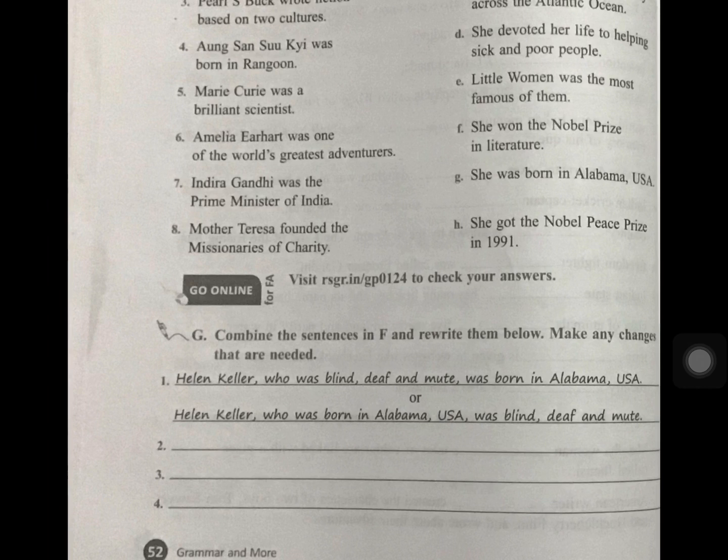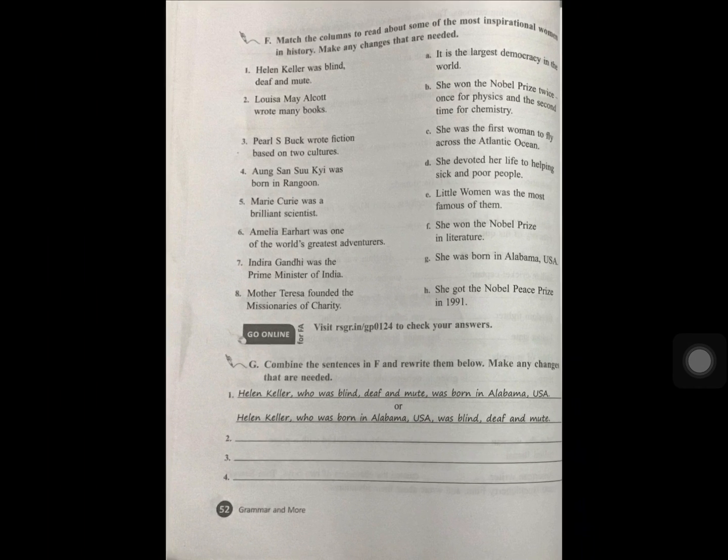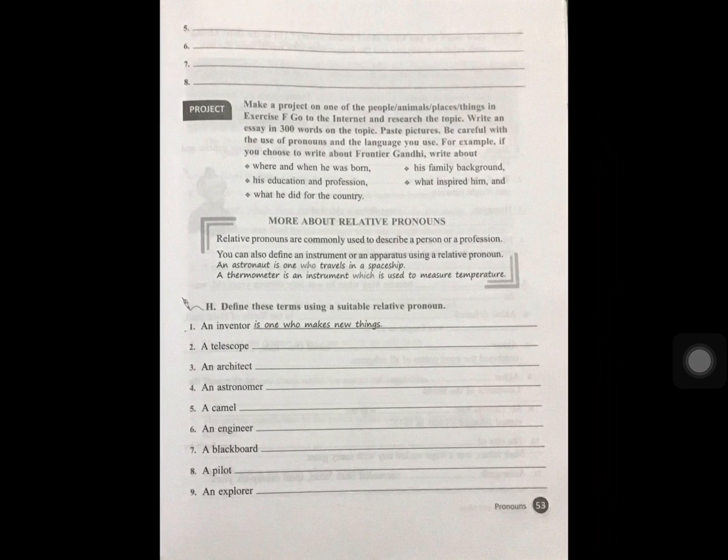2. Little Woman, which was the most famous work, was written by Louisa May Alcott. Number 3. Pearl S. Buck, who wrote fiction, won the Nobel Prize in Literature. 4. Aung San Suu Kyi, who was born in Rangoon, got the Nobel Peace Prize in 1991.